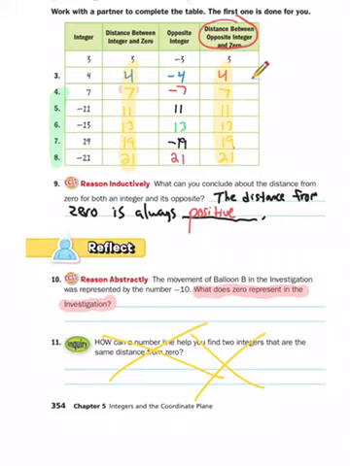All right, let's see what you got. So the 0 represents... you should have that. It doesn't have to be in my exact words, but should be somewhat close. 0 represents where the balloons started.